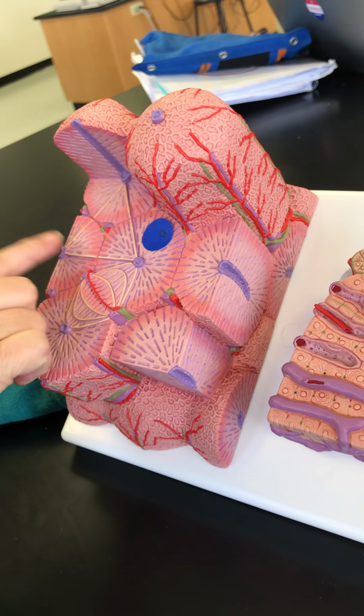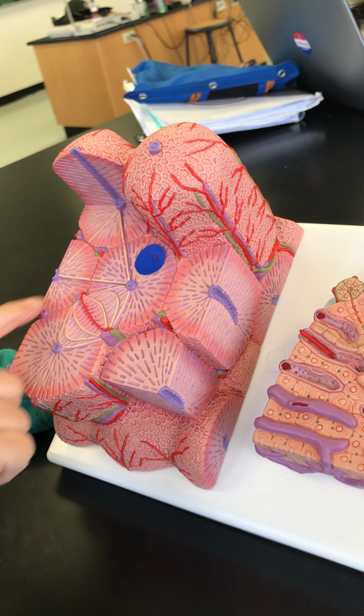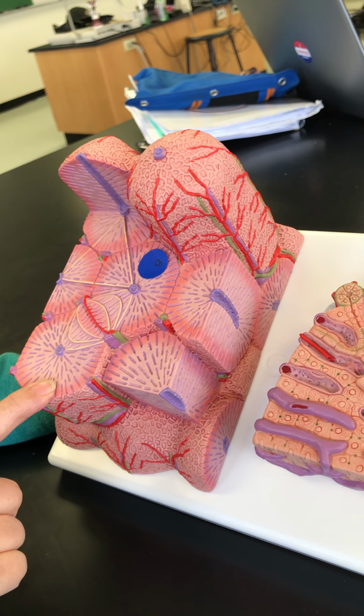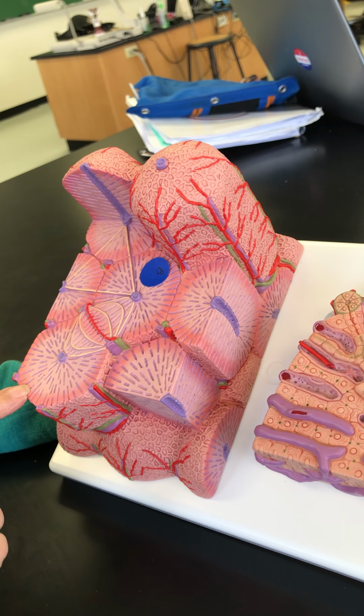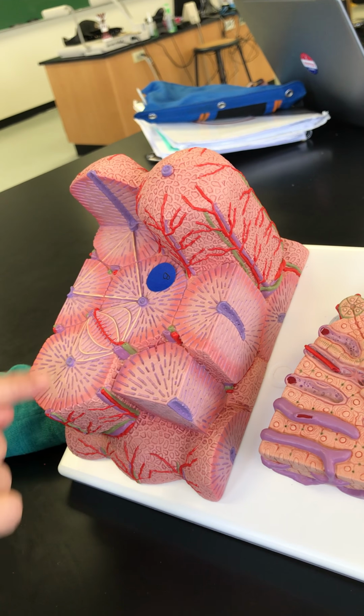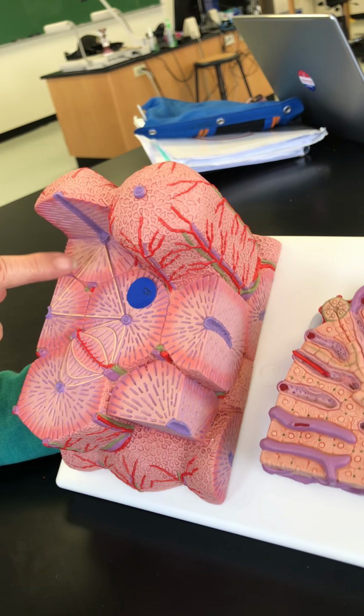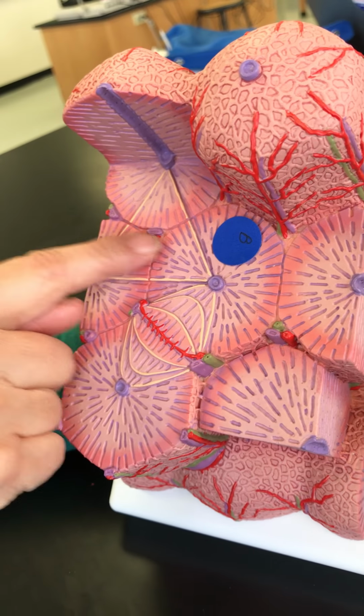This is your liver right here. And it's made up of a whole bunch of units. The smallest functional unit of the liver is a lobule, which is hexagonal in shape. Now that hexagonal unit can be broken down into subunits, which are your portal triads, which are these little triangles, or these sectors right here.